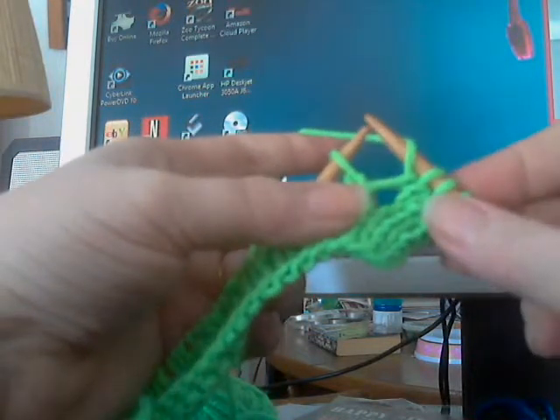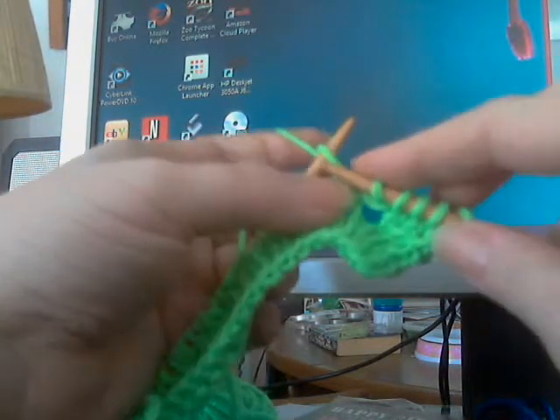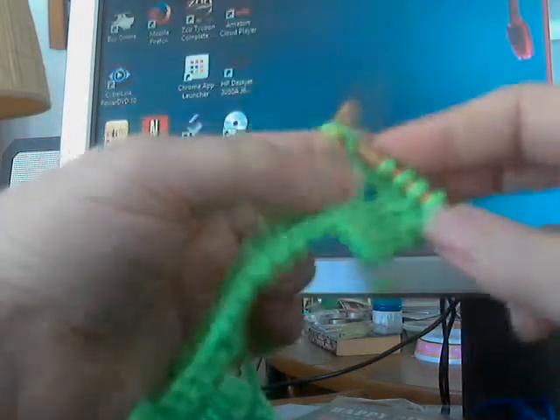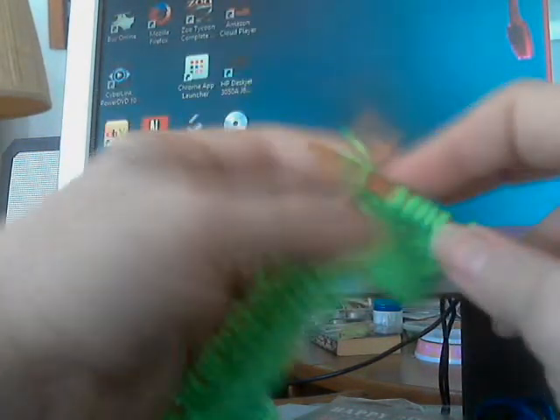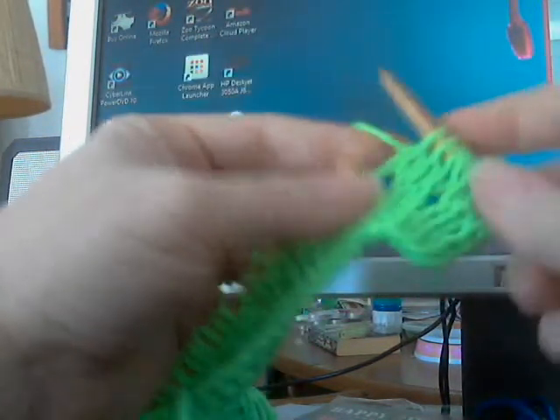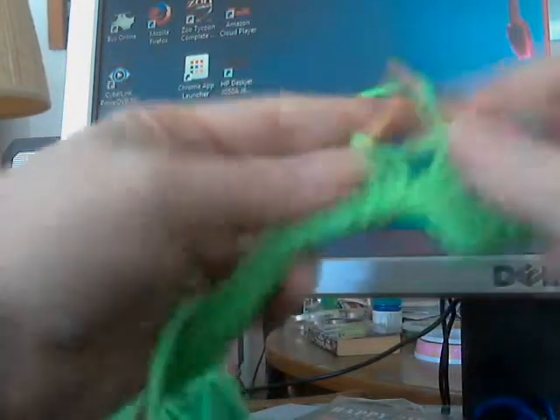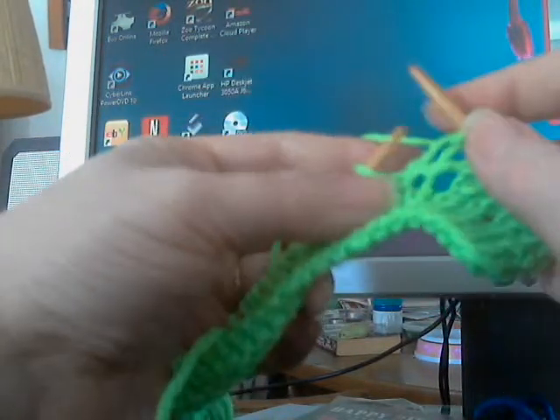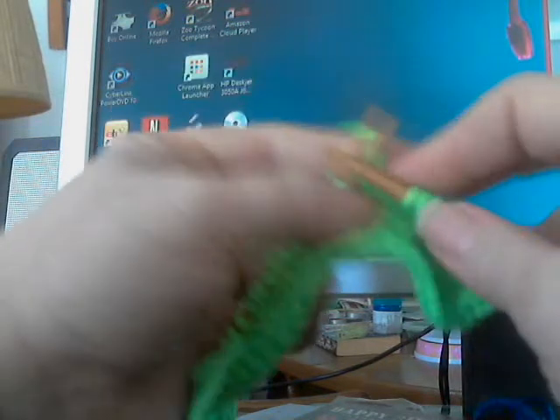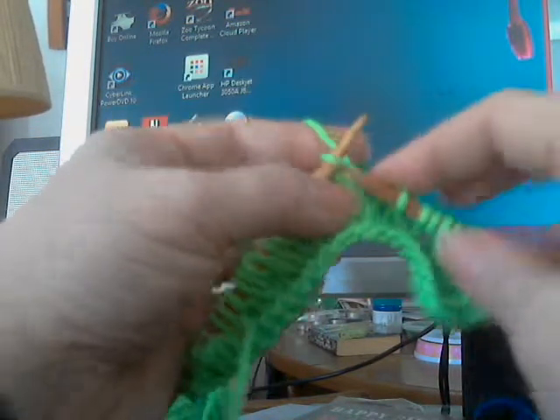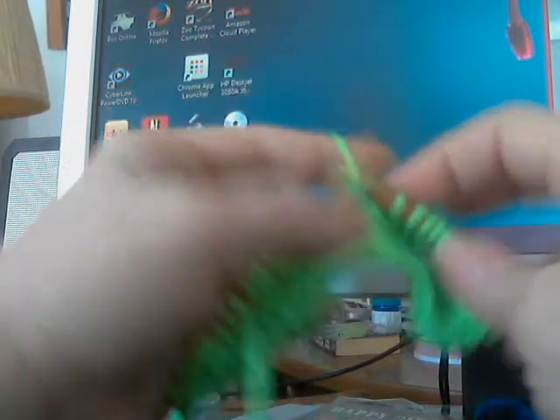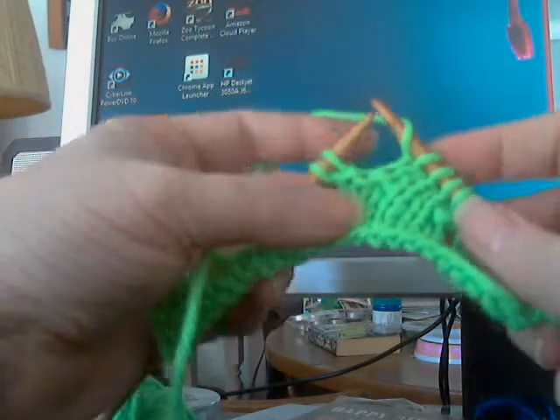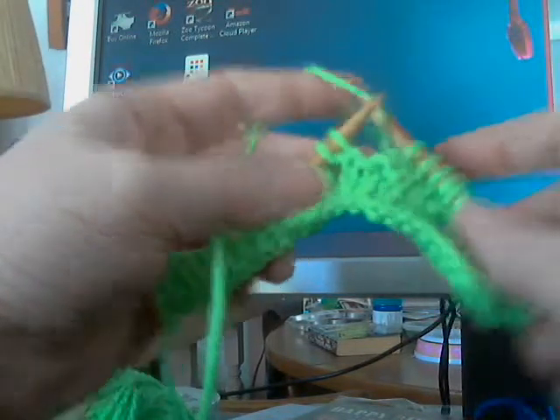No more, no less. If your pattern says yarn over and knit the next 3 stitches, 1, 2, 3, there you go. It doesn't mean to yarn over the stitch and then knit 3 stitches. 1, 2, 3. Again, a yarn over is independent of anything else going on around it.